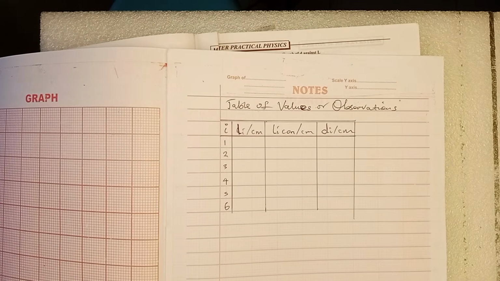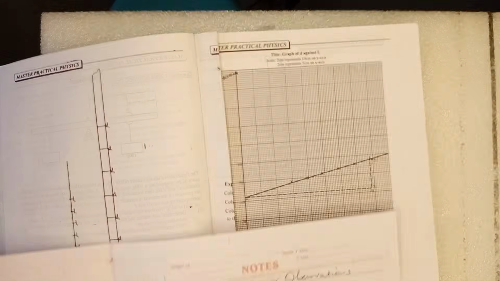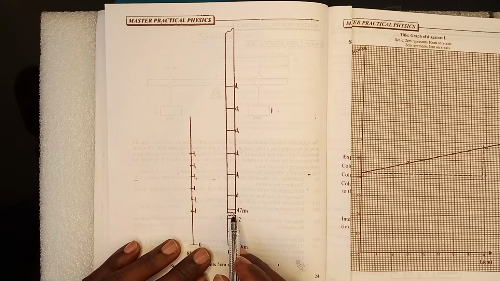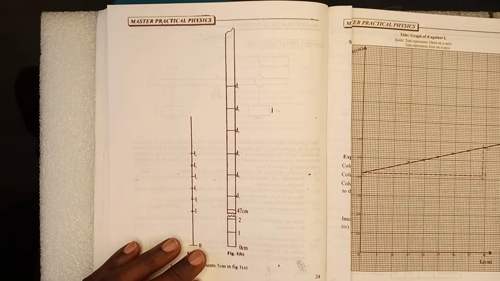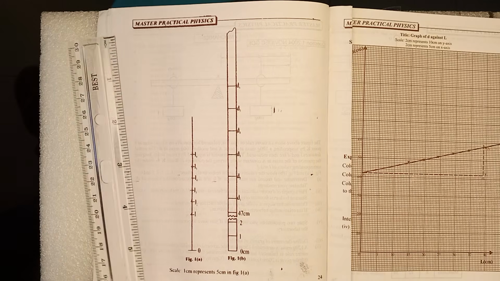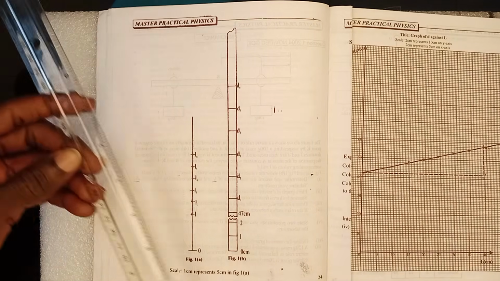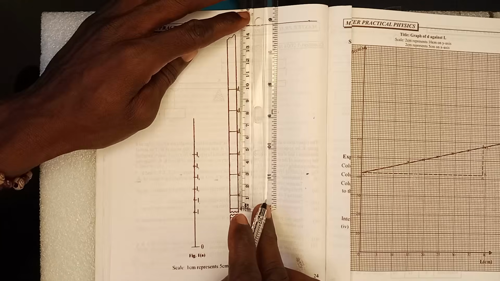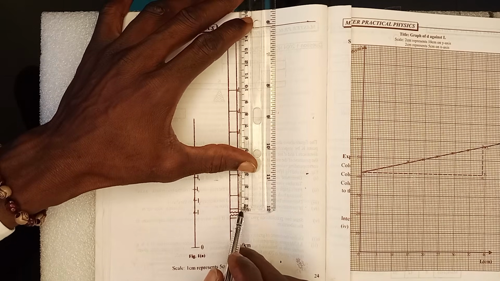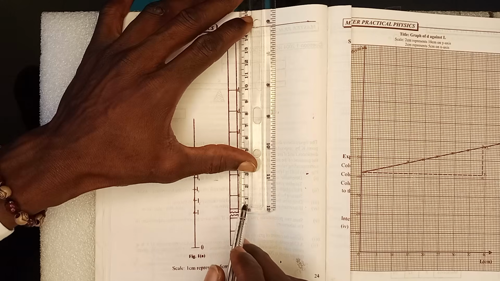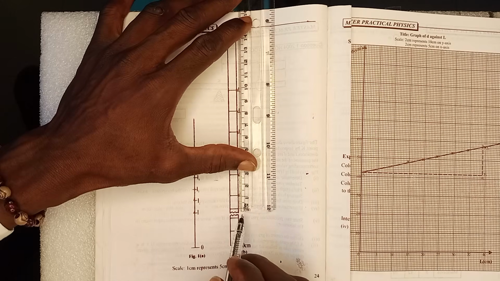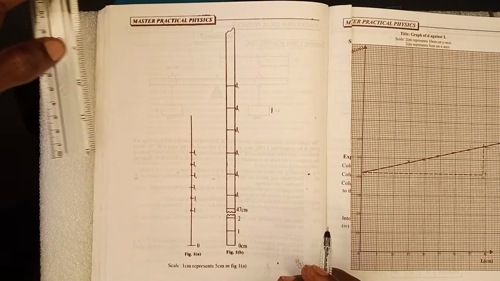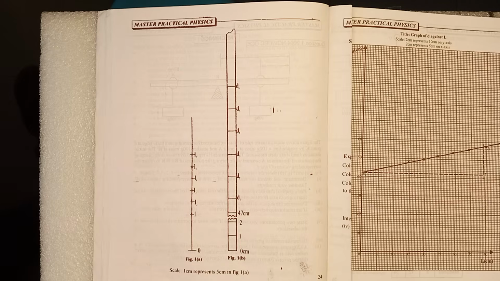Now, I want to explain something here quickly before we start reading. You see this broken line? It's 0 to this point. How do you read this? It means that we are going to start our reading placing the ruler's 1 cm mark at 47. So in this case, you read from here to here. We have one as the reading. So 1 plus 47 is what you're going to record. Get it? Good. So let's begin.